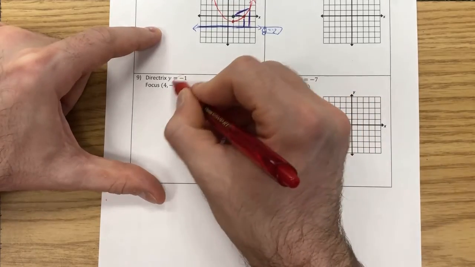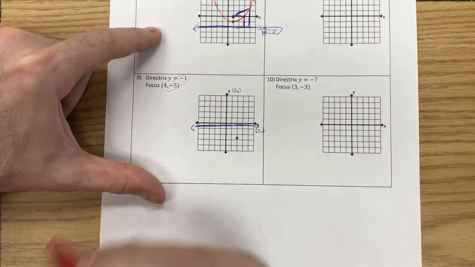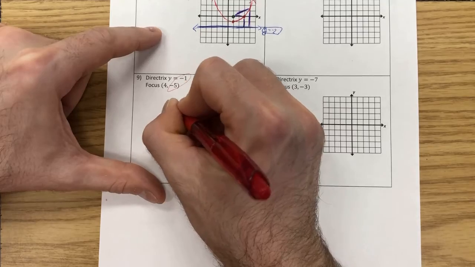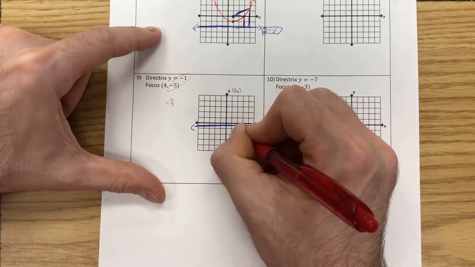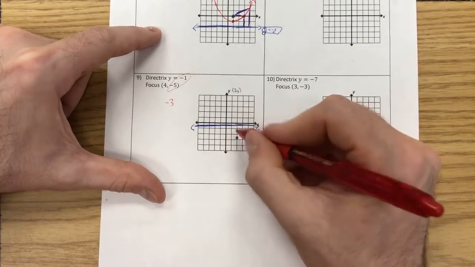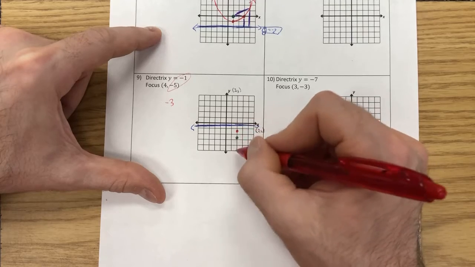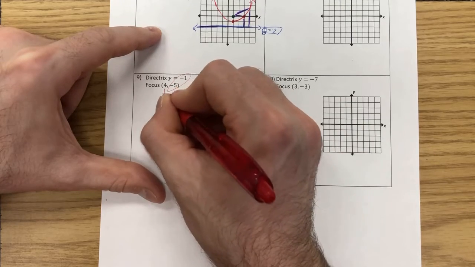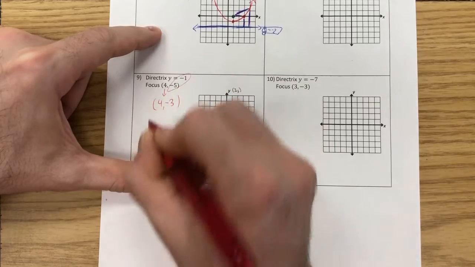Now I know my vertex, again, is going to be directly between these points. So what's directly between -1 and -5? Well, it's going to be -3. And because I know it's going to be lined up with my focus, I know that that is going to be directly for -3.